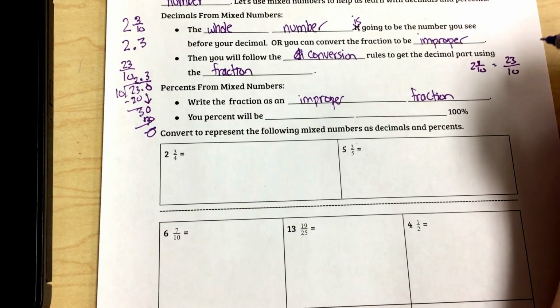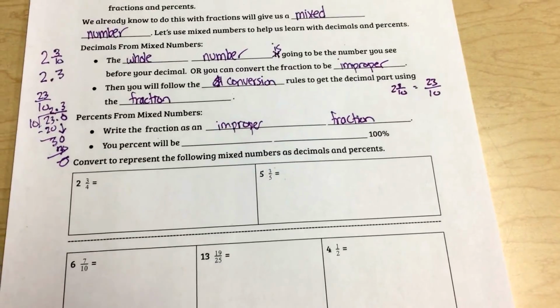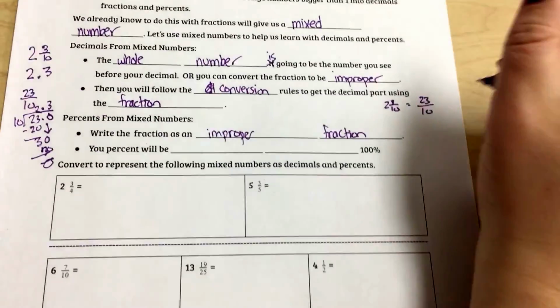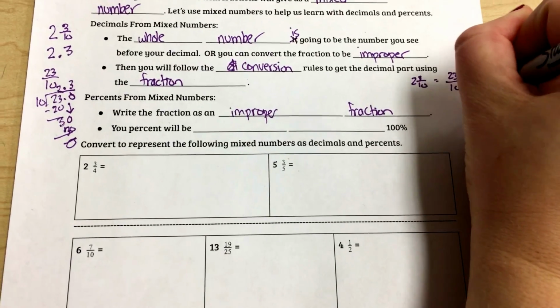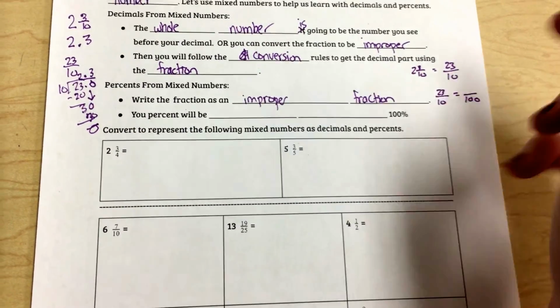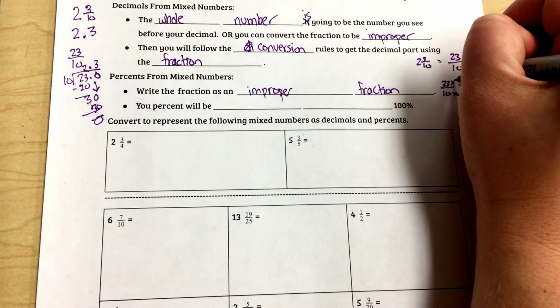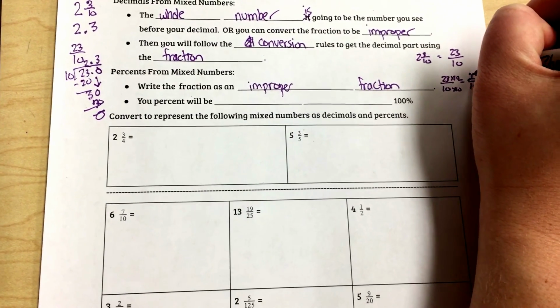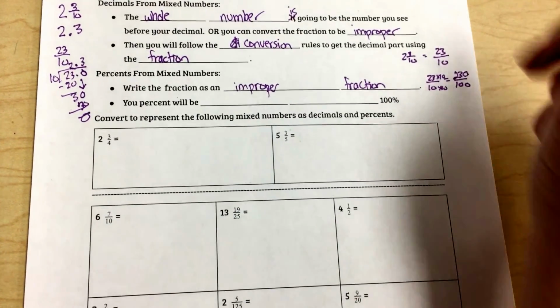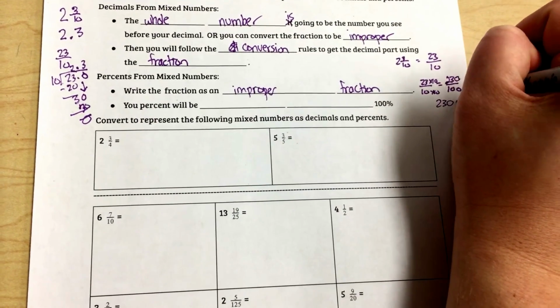Then I would just go ahead and follow the rules to turn this into a percentage, which means I want to end up with something over 100, but I have 23 over 10. I multiplied 10 times 10 to get there, so I'd multiply this times 10, so I'd end up with 230. And I already know that this division sign with the 100 means percent, so I'd end up with 230%.